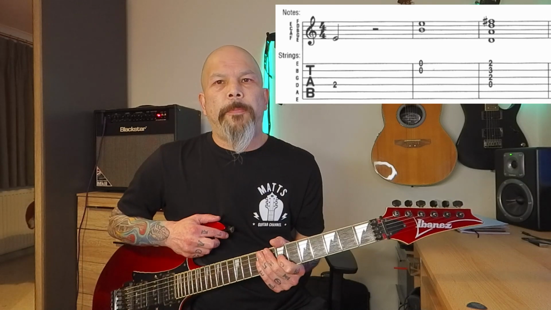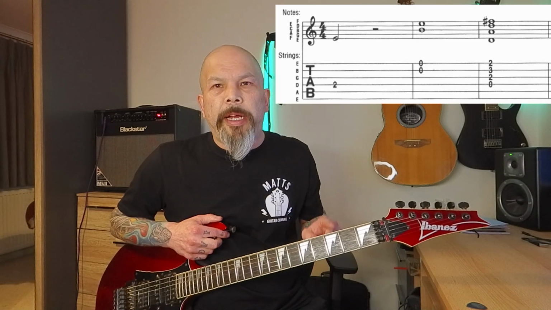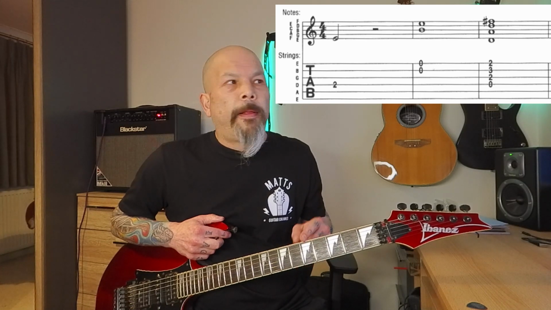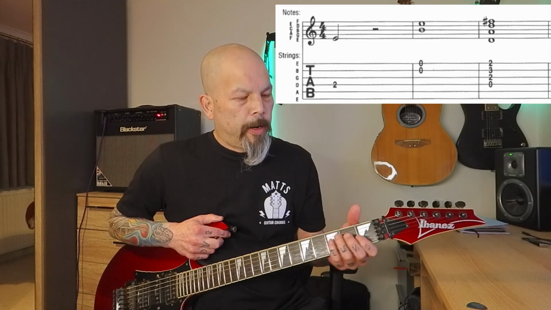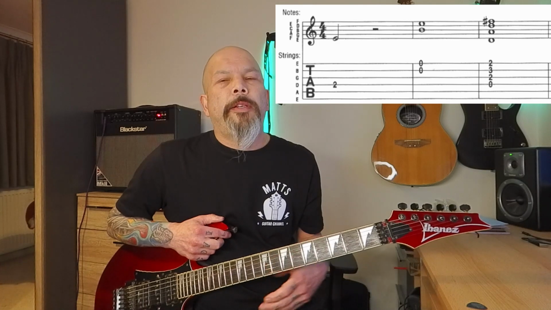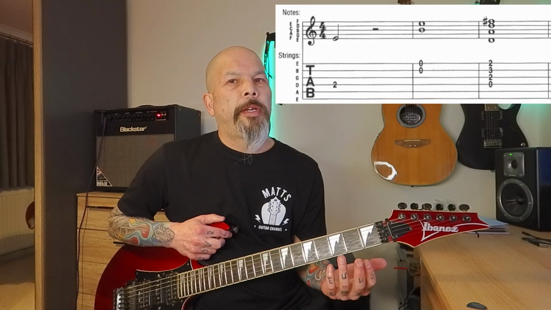So that's your basic introduction. There's lots of other stuff on tab. I'm going to cover those in the next videos, but the takeaway is the horizontal lines represent the strings on your guitar, the numbers represent which frets to play them at. It doesn't tell you which fingers to use to play them.